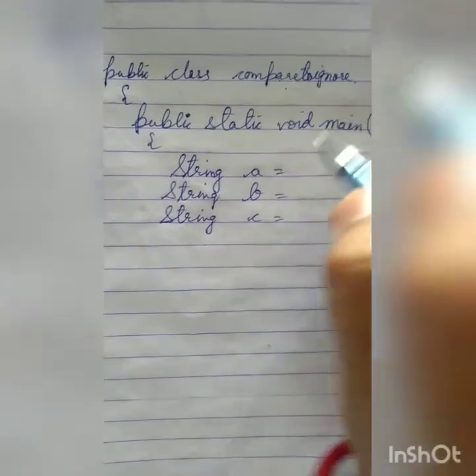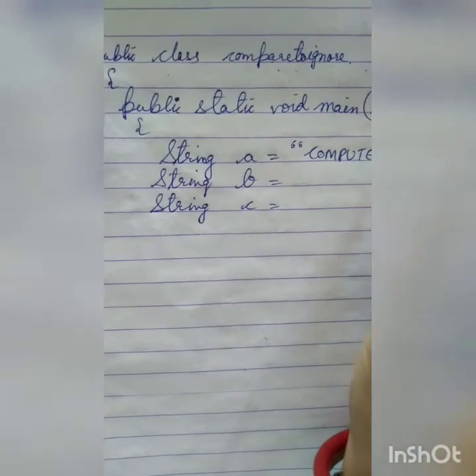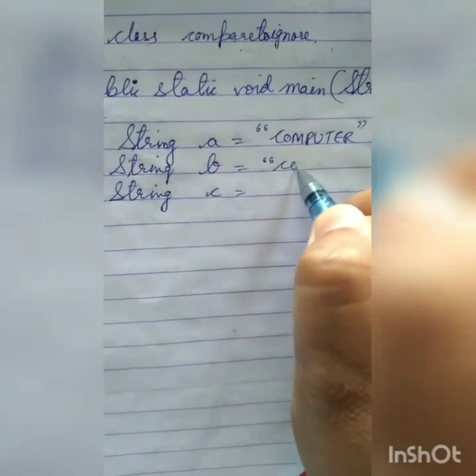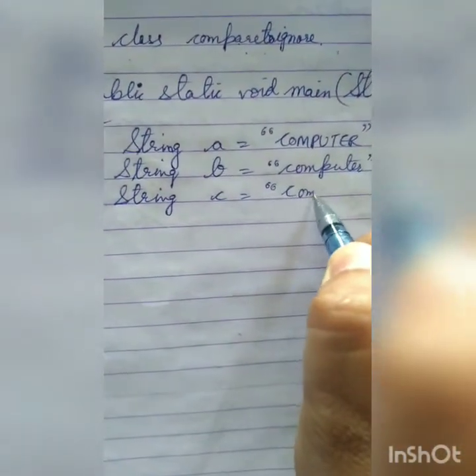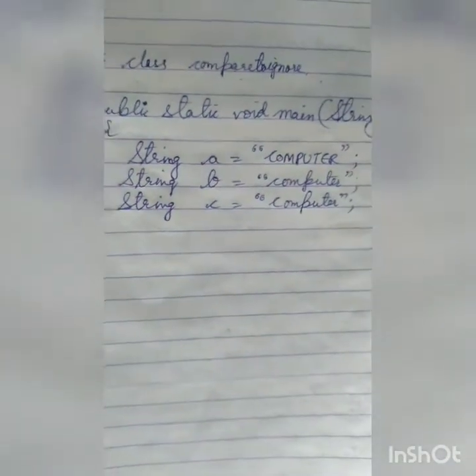Now let us take two or three string variables so that we can compare them. So I am going to take these three variables. Let us give them the values. Suppose here I am taking "computer" in capital letters, and the second one we can take "computer" in small letters, and in the third one I am going to take C capital and the rest everything in small letters. Now we are going to compare these three strings.